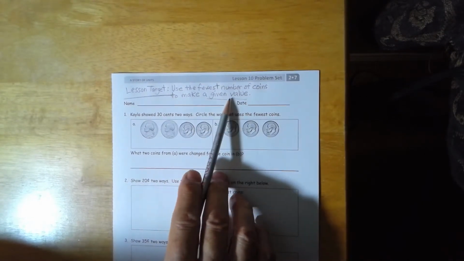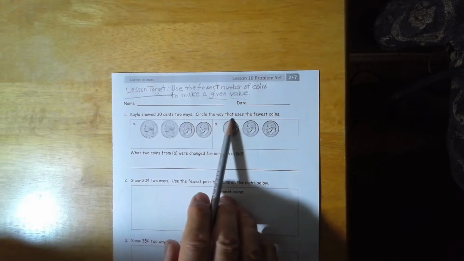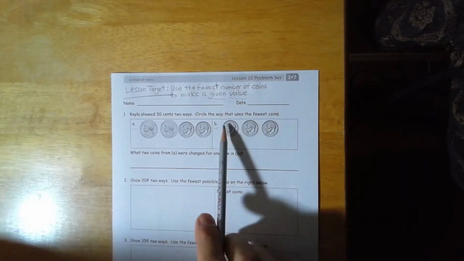So when we know what a given value is, then we're going to use the fewest number of coins to make that given value. So in the example, I said 27 cents. So you could use the fewest number of coins to make 27 cents. That's the given value. But in our first problem, it says Kayla showed 30 cents two ways. Circle the way that uses the fewest coins. So what you see here are some coins, and we have part A and we have part B. But let's think about what Kayla has shown here.